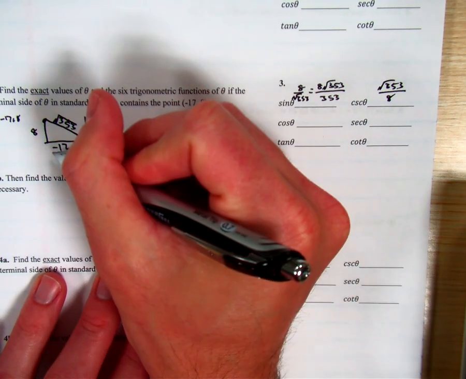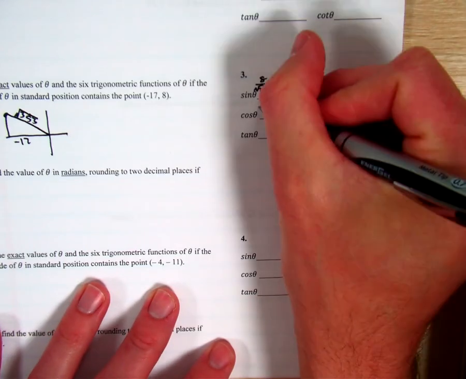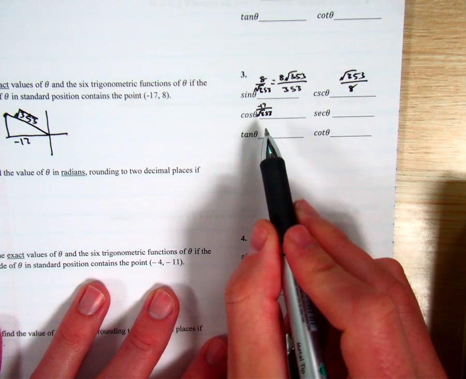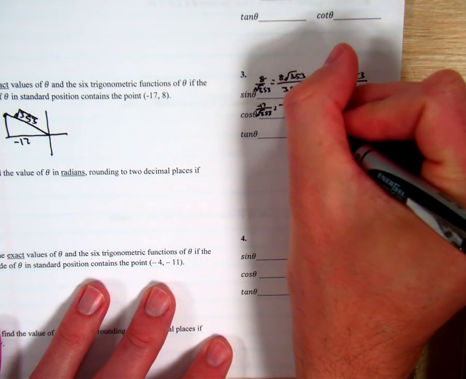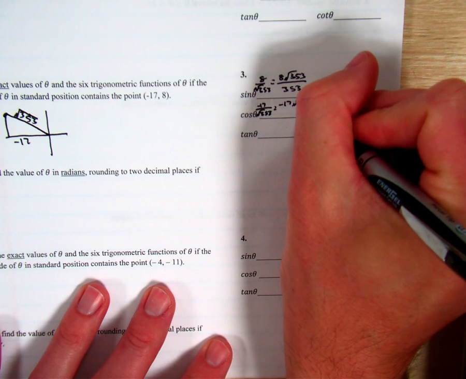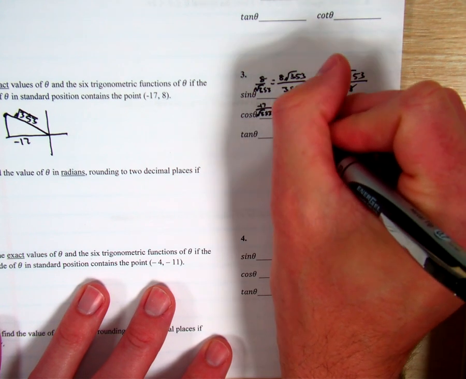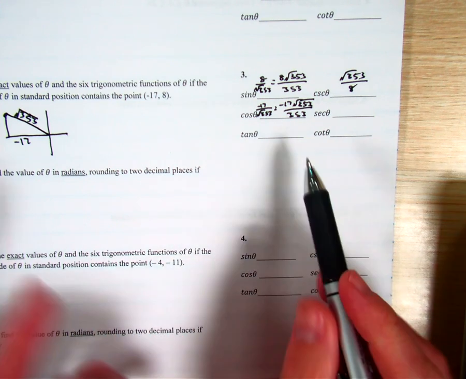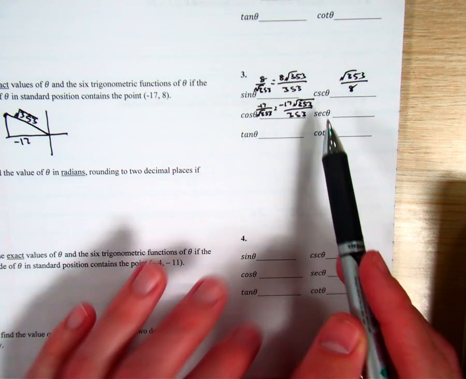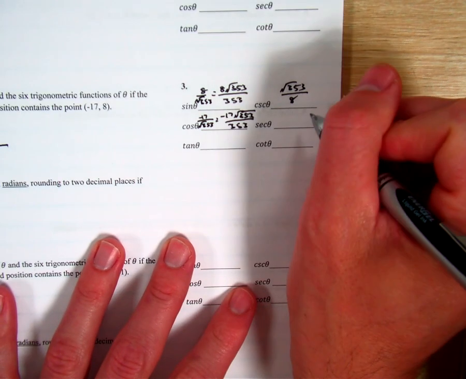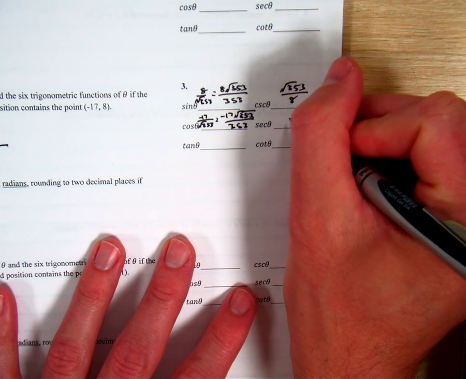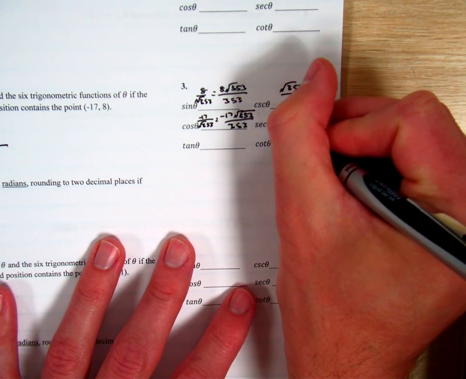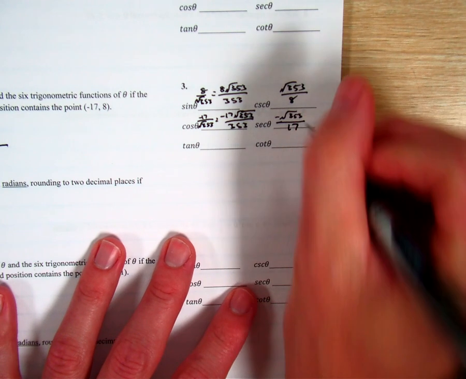Cosine, we got negative 17 over radical 353. Alright, when we fix it, negative 17 radical 353 over regular 353. Again, it comes in handy to have that, so that when we flip it, we can put that negative wherever you want. I just like to keep my negatives on top or in the front. Over 17.